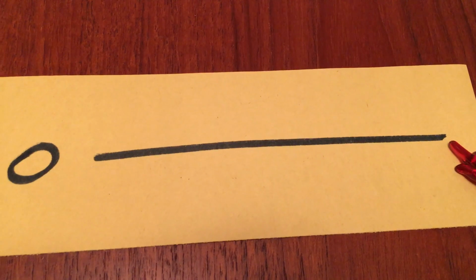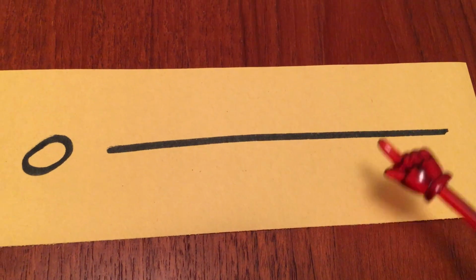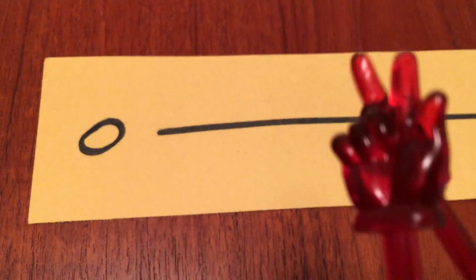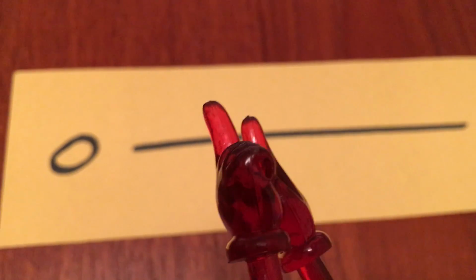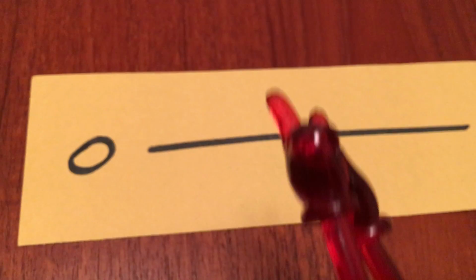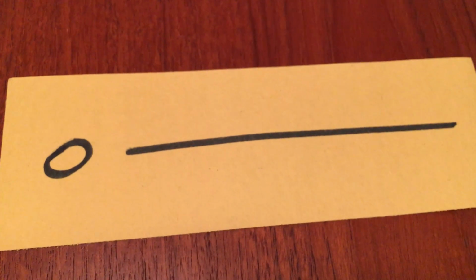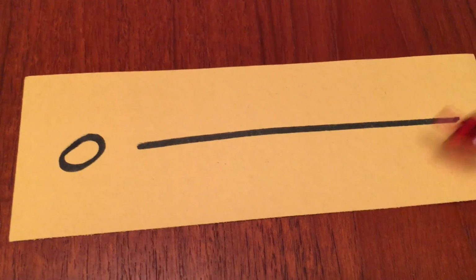When you blow or when you play, you need to hold that out. And of course, if you clap it, you're going to clap it like this. Ta.